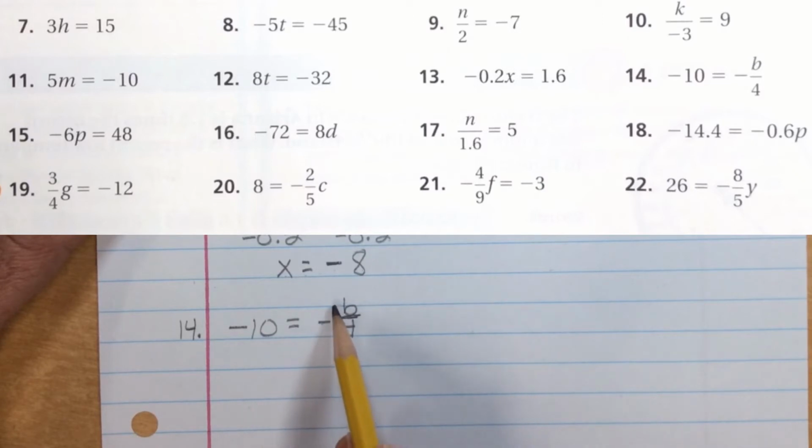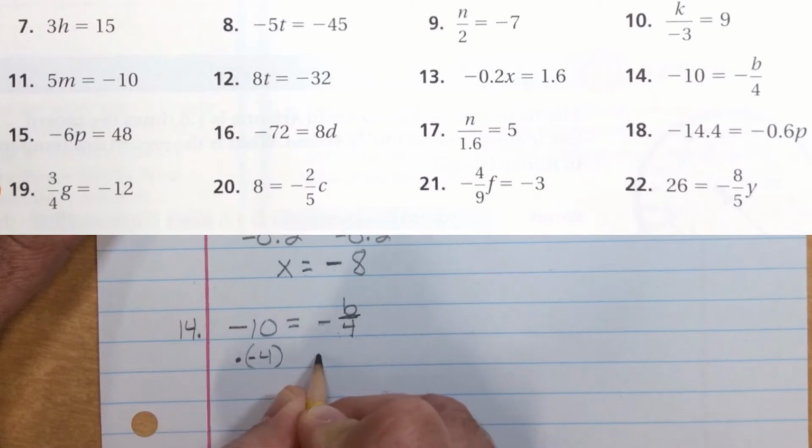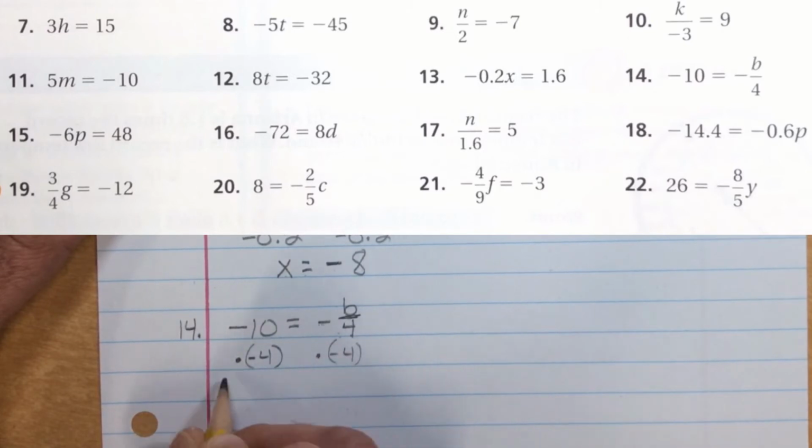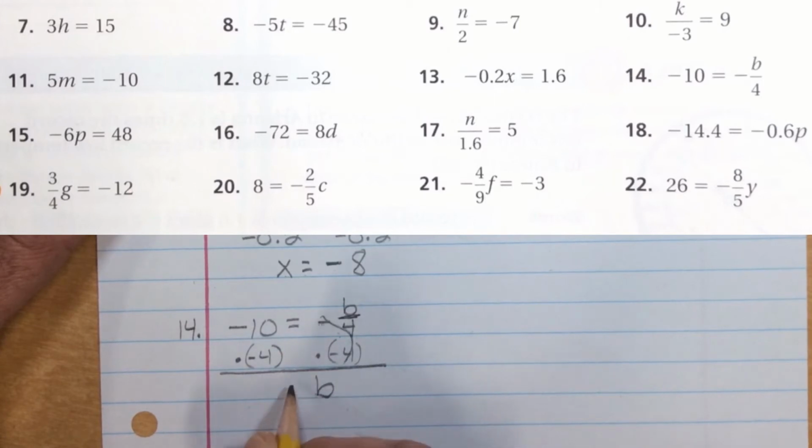Remember, this negative can go up here, out front, or down here. In this case, it makes sense to have it down here so I can divide by negative 4 and multiply by negative 4 on both sides and be all done. So I'll multiply by negative 4, multiply by negative 4. That all cancels out, leaving me with b.